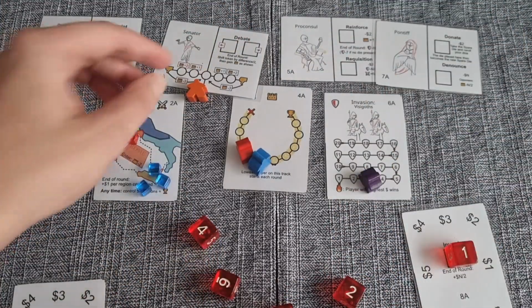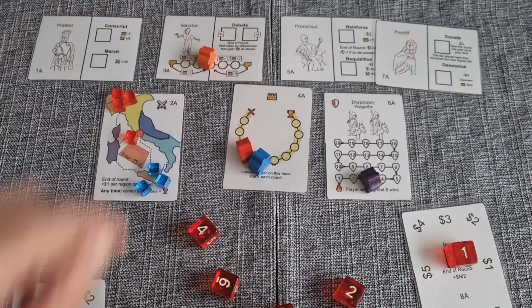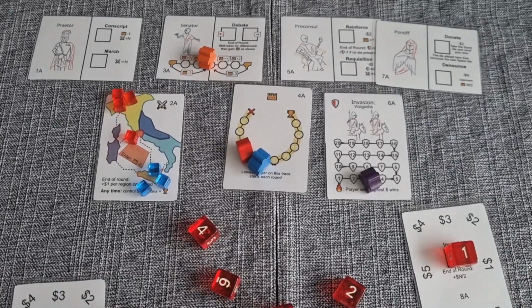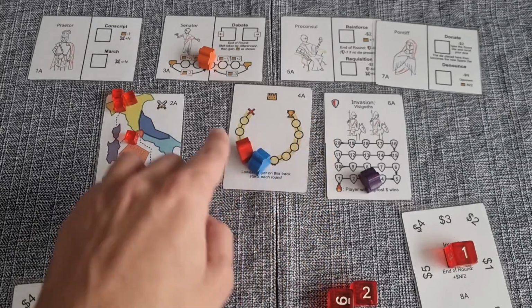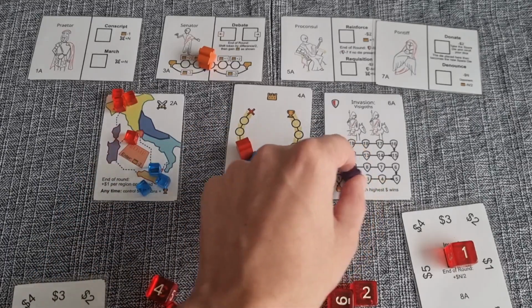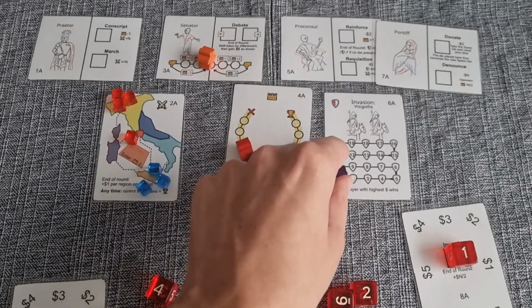Keep playing until one of the 3 victory conditions is met. One player controls 5 out of the 6 regions on the battle map, a player reaches the top or bottom of the reputation track, or the barbarian invasion reaches Rome, in which case the player with the most money wins.